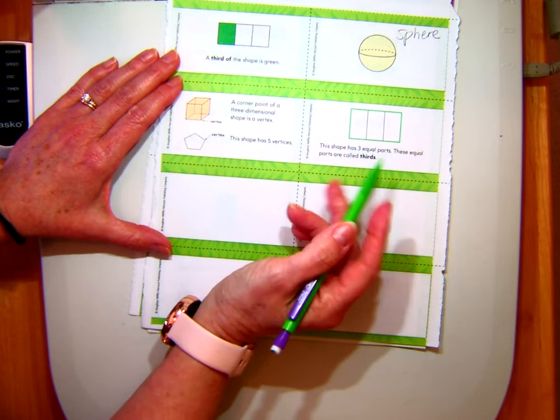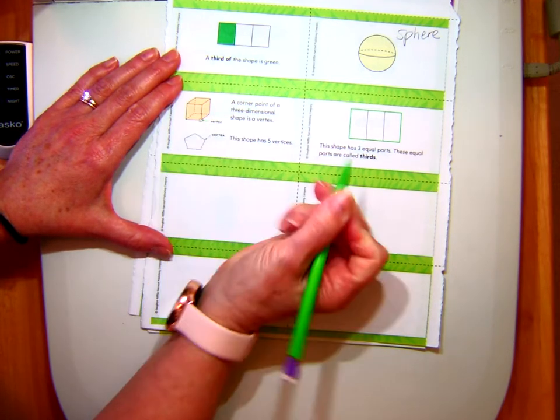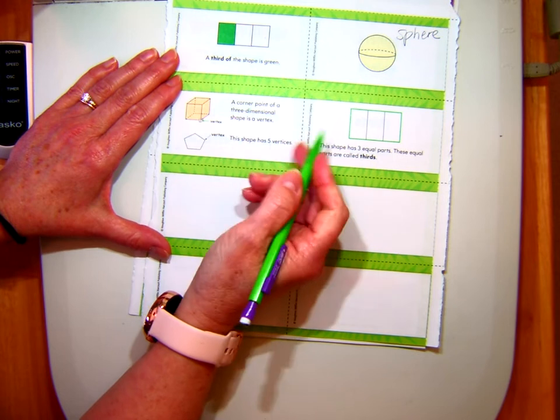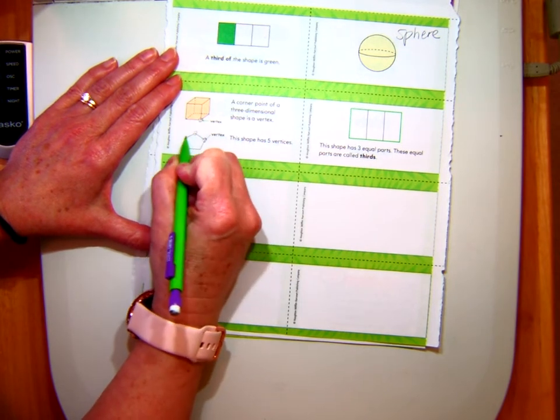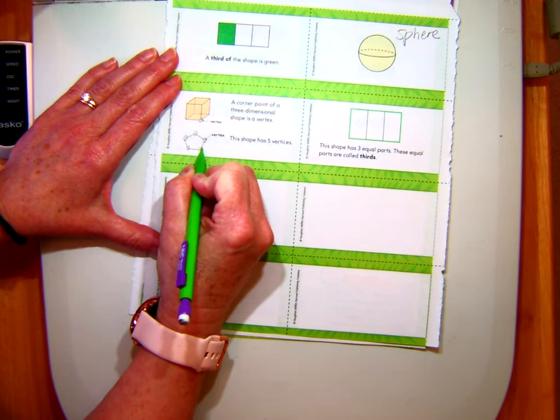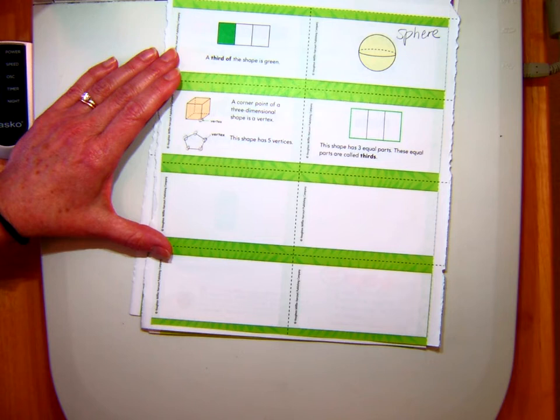Then this tells us a vertex. A vertex is a little corner of something. So a corner point of any 3-dimensional shape is called a vertex. So this is a vertex, this is a vertex, this is a vertex, this is a vertex, this is a vertex. How many sides something has is also how many vertices it has.